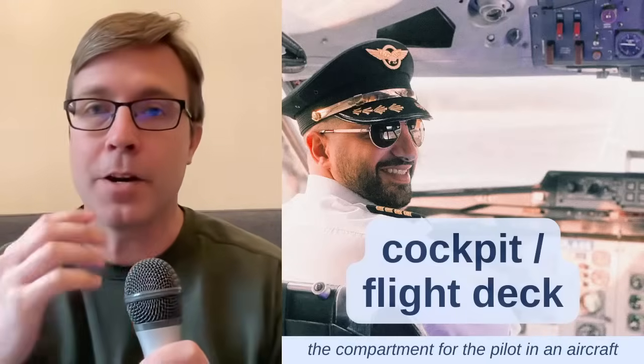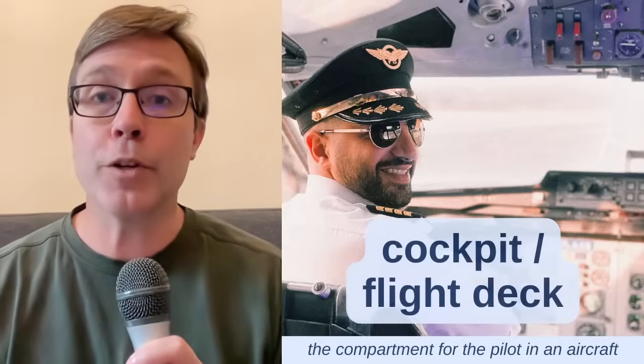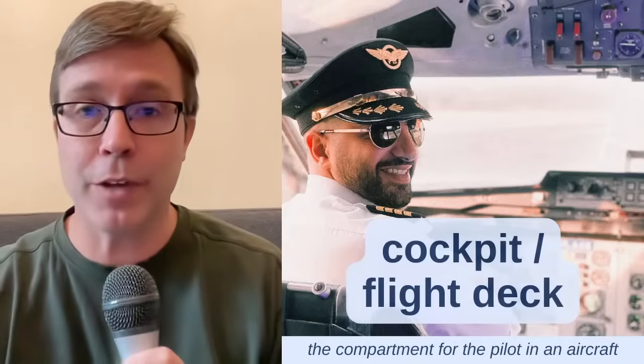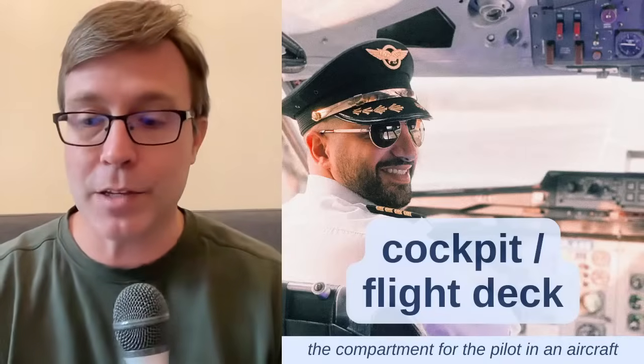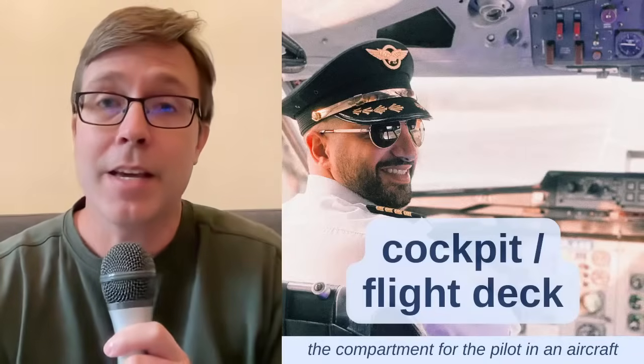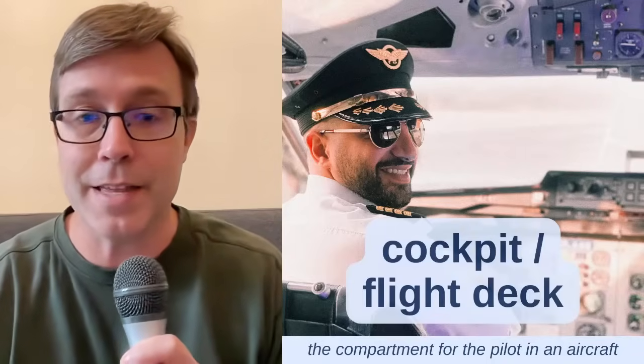So you could say either the cockpit or refer to it as the flight deck. If you are flying on an airplane and the flight attendants make an announcement, you may hear them use the phrase flight deck.